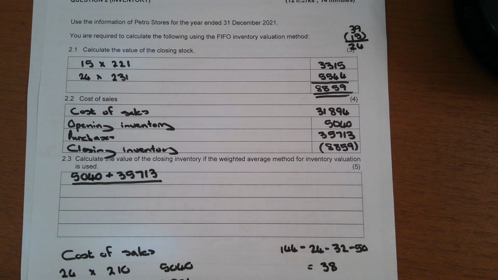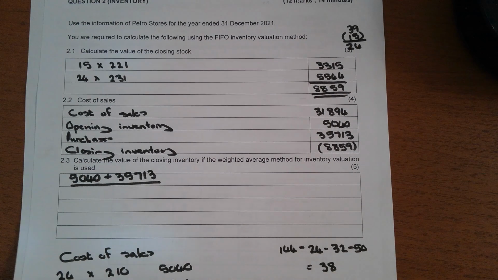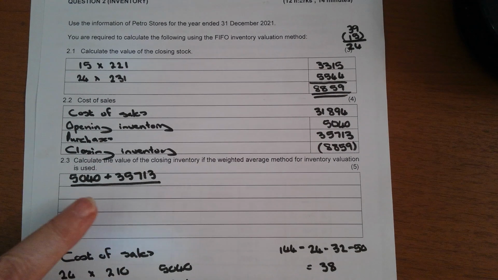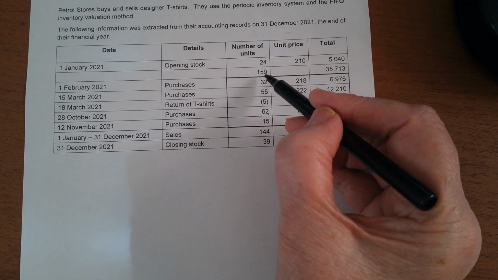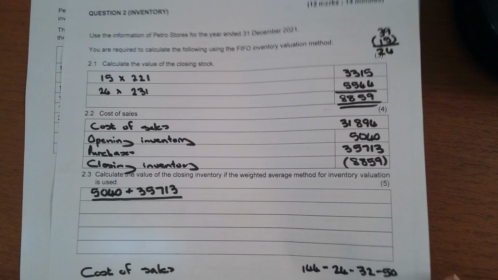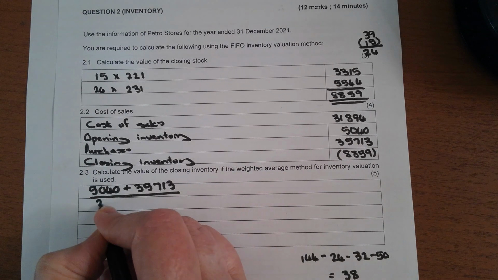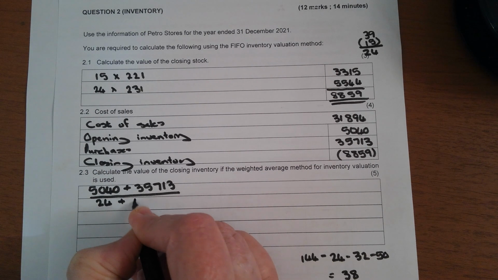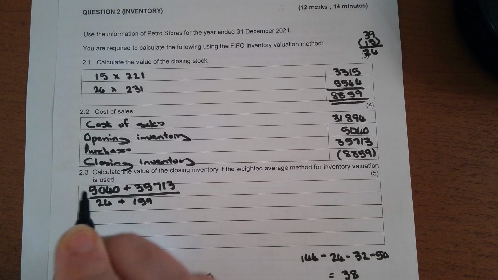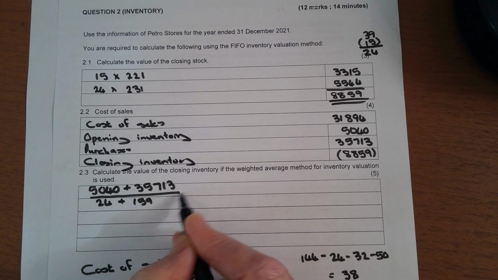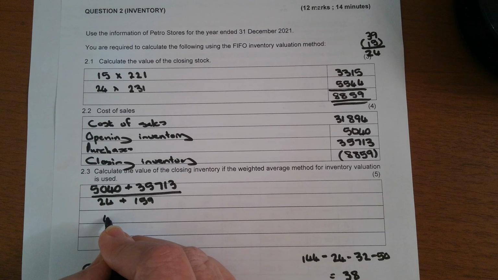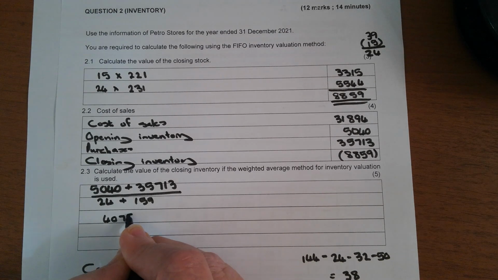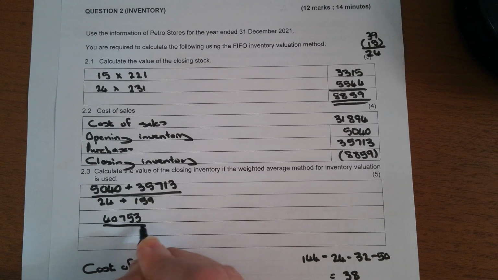And if I divide it, I must determine how many units did we get for that money. We had 24 and we purchased another 159. So it means I will take the 24 plus the 159. If I add up my total cost, it will give me 40,753.